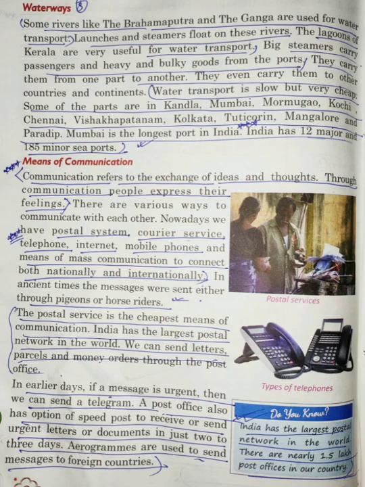Some rivers like the Brahmaputra and the Ganga are used for water transport. The lagoons of Kerala are very useful for water transport. There are ships, big steamers, and boats that are used for carrying passengers, and big steamers in particular carry heavy and bulky goods from the ports. They carry them from one part to another. They even carry them to other countries and continents.